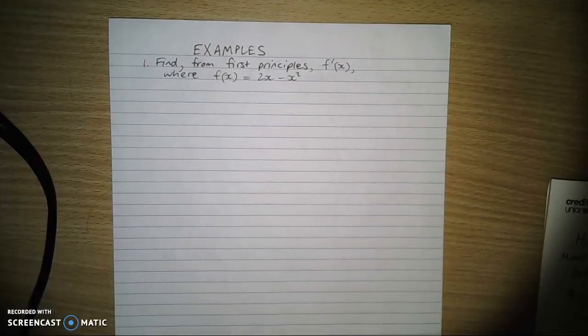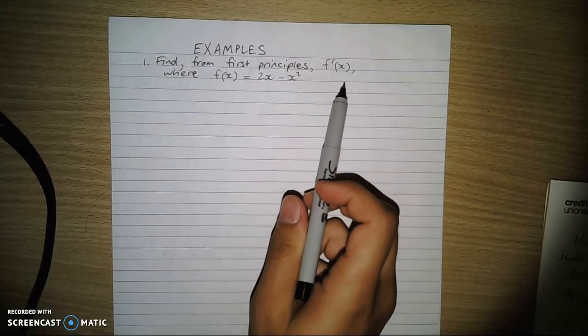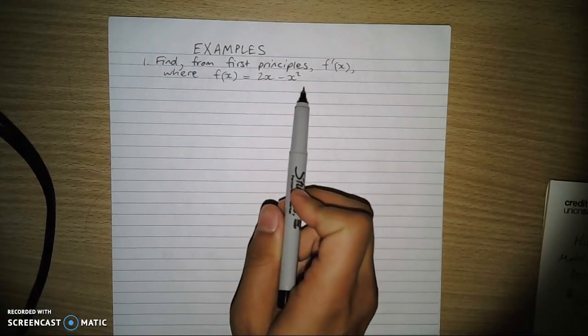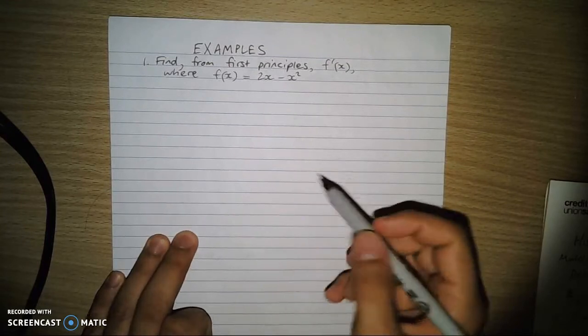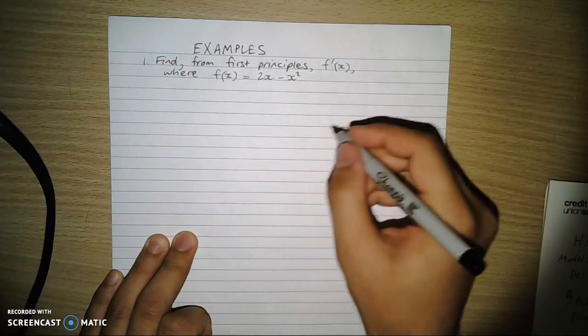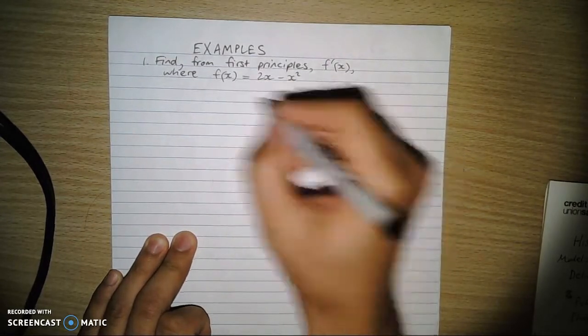So in this video, we're going to be using first principles in order to find the derivative of a few examples. So in this first example, we're going to find from first principles f dash of x, where f of x is equal to 2x take x squared. Now, it's a good idea to always find f of x plus h.